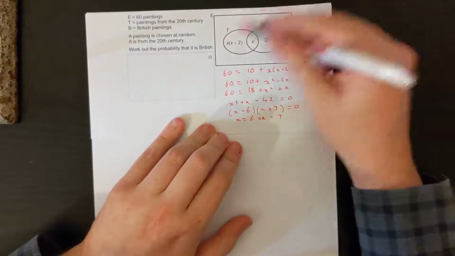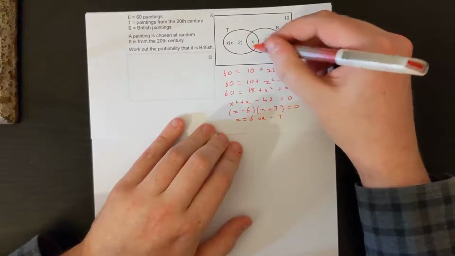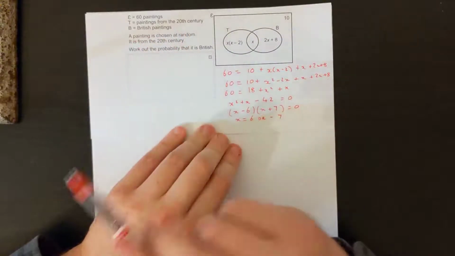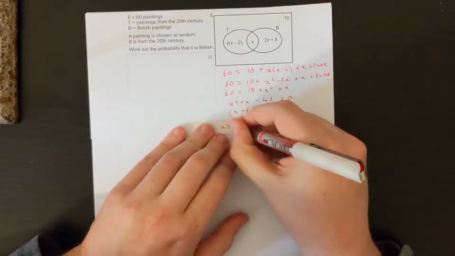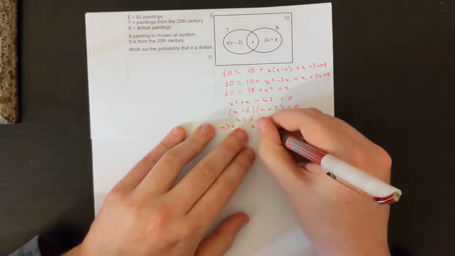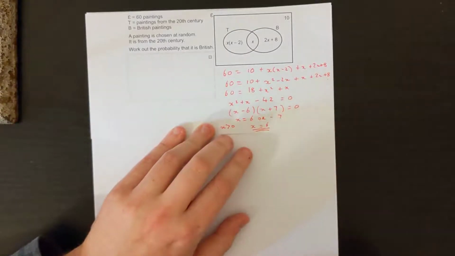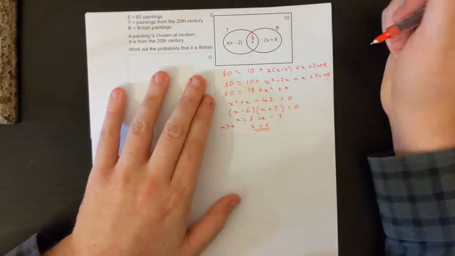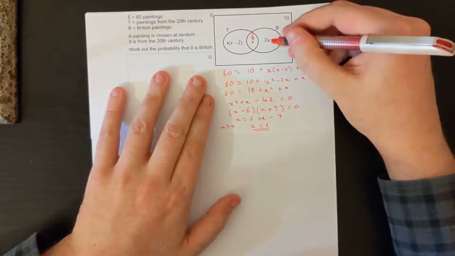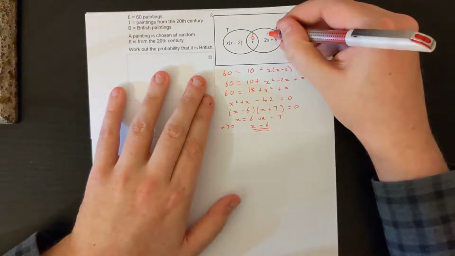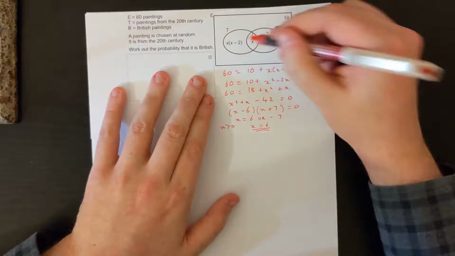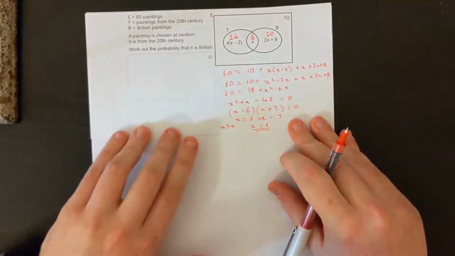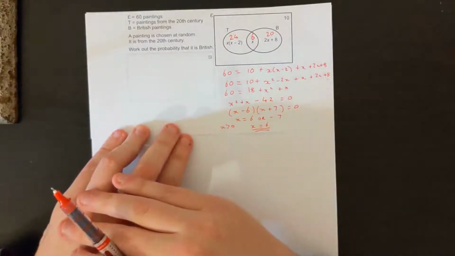And if I look at my values here, I can't have minus 7 paintings that are from the 20th century and British. So, because I know x must be greater than 0, I know therefore that x is equal to 6. And at this point in my working, I'm going to go back and I'm going to fill in my numbers. x is 6, therefore 2x plus 8 is 12, plus 8 is 20, and x(x minus 2) is 6 times 4, 24. And now I can actually look at my question.